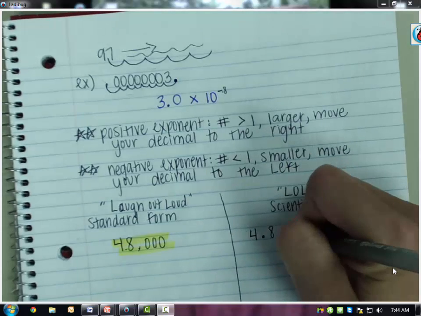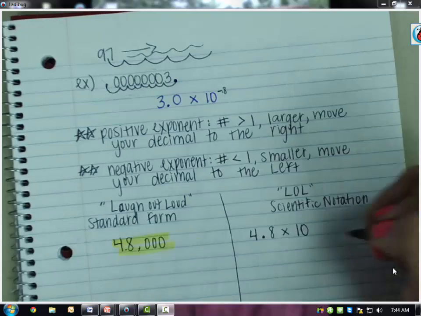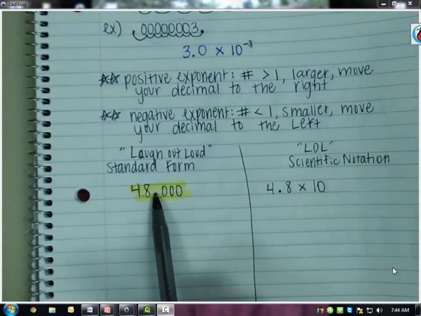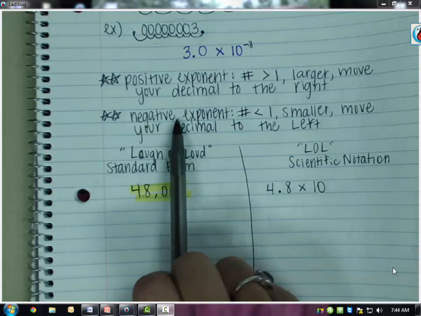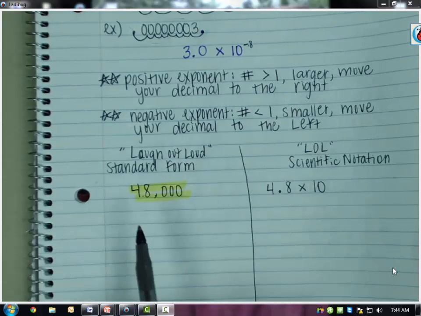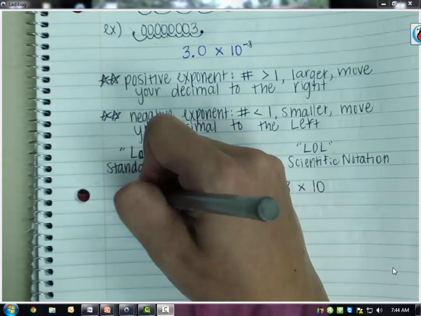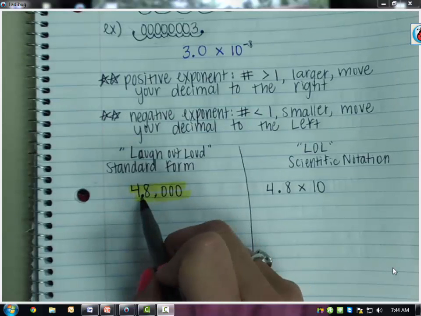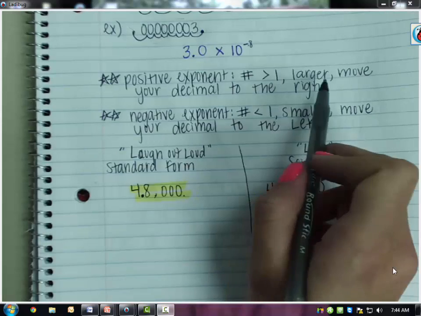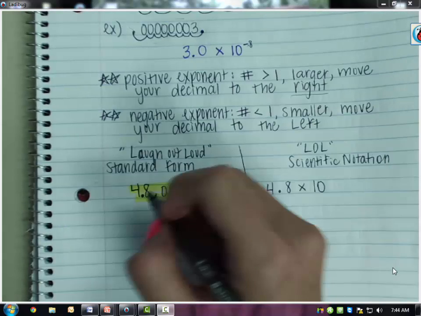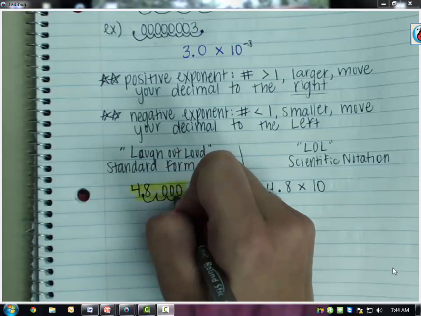Now, are we going to have a positive exponent or a negative exponent? You know that because is your number larger than 1 or smaller than 1? Is 48,000 larger than 1 or smaller than 1? I hope you said larger. So we're going to put our decimal here and figure out how many decimal places we need to move to get to the end. We're moving to the right, so we go 1, 2, 3, 4. Move to the right 4 spaces, it's a positive exponent.